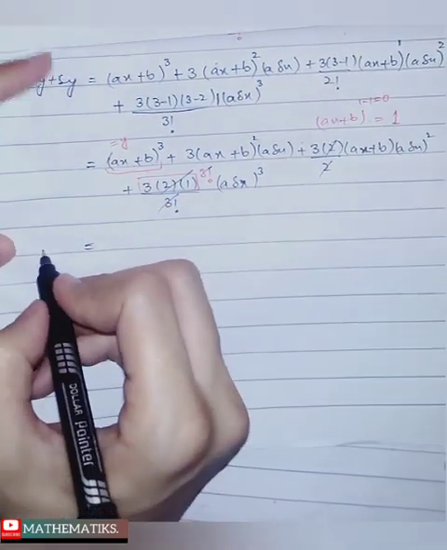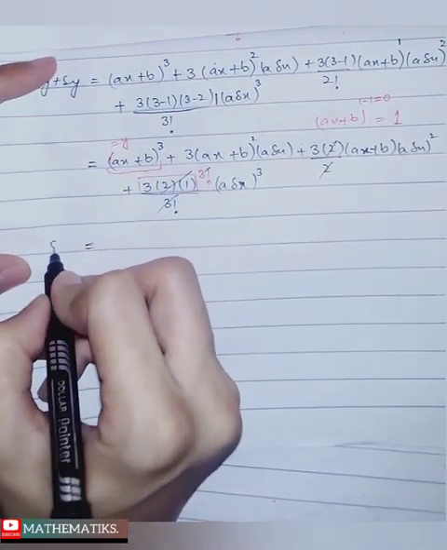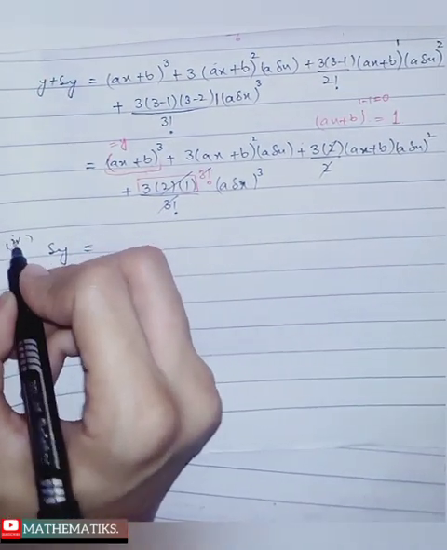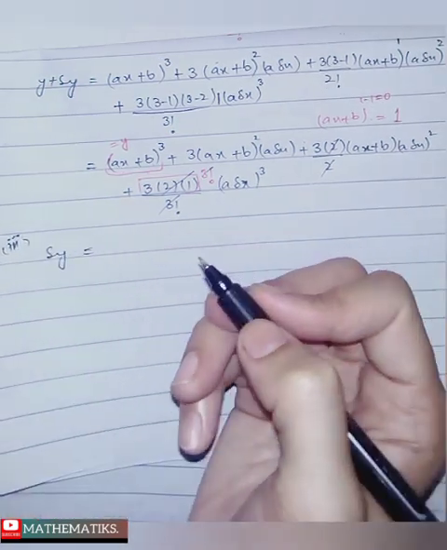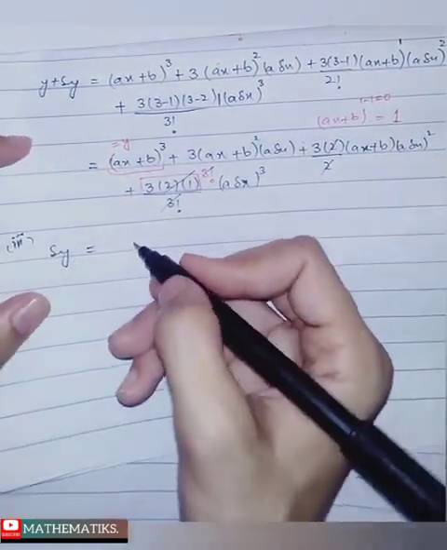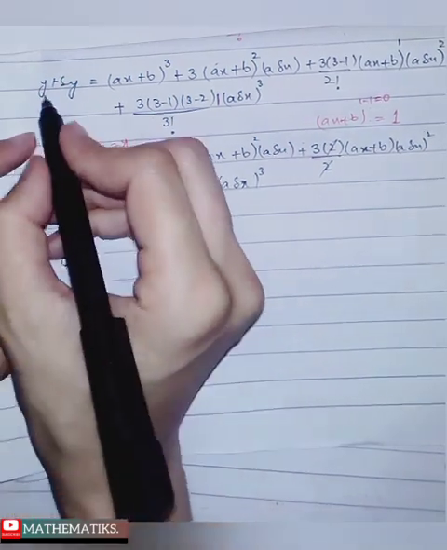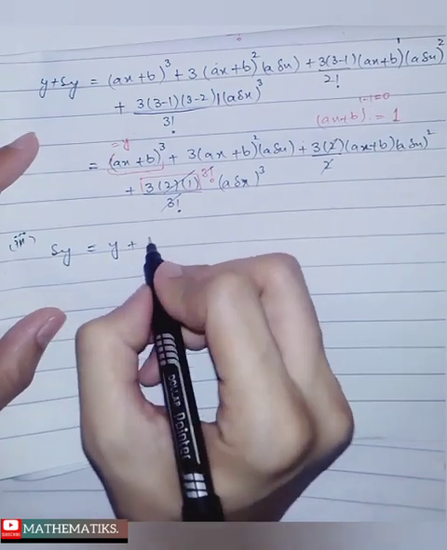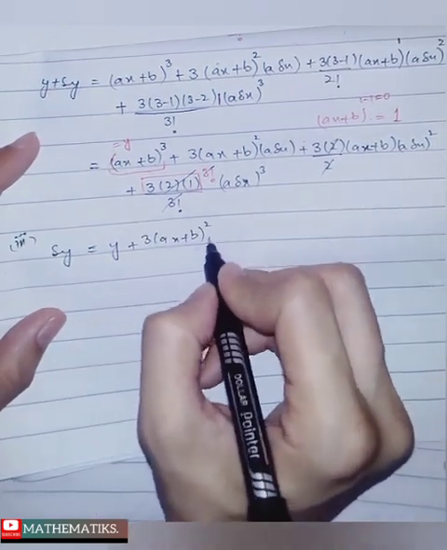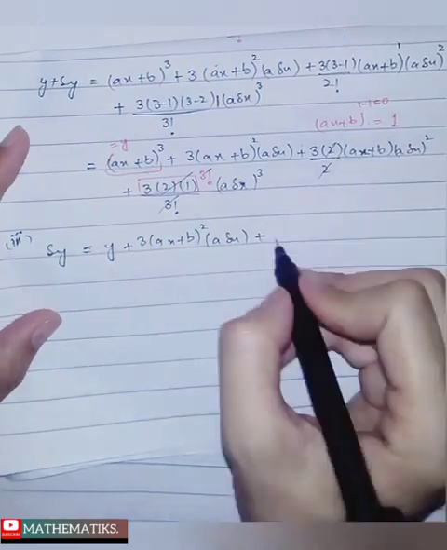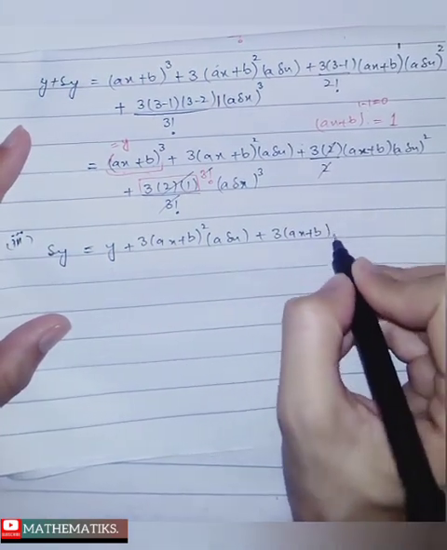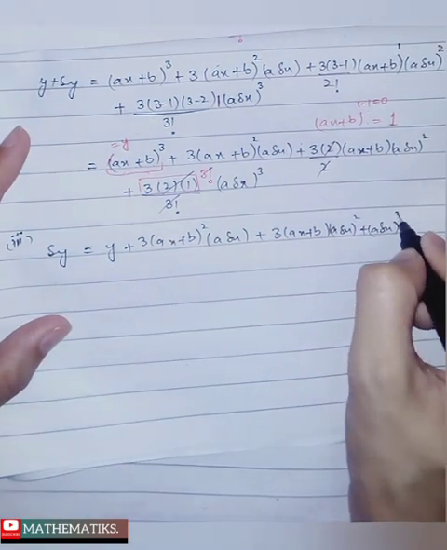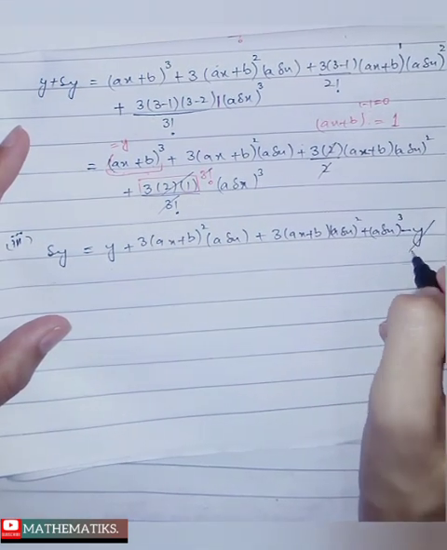We can write this as partial y is equal to, we can subtract. Our third step is to subtract y from both sides. We are going to subtract y from both sides, so it becomes only partial y, because the y is subtracting. So y plus 3 into ax plus b whole square into a partial x plus 3 into ax plus b a partial x whole square plus a partial x cube minus y. So this y is cancelled by this y.